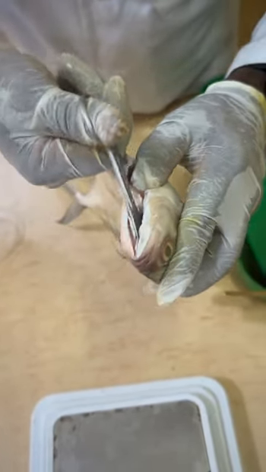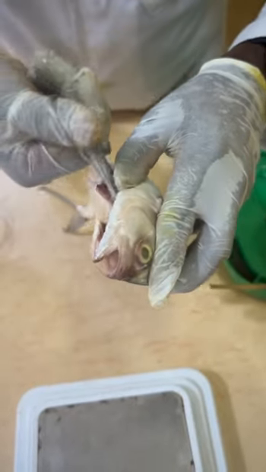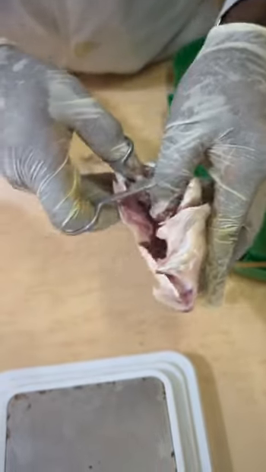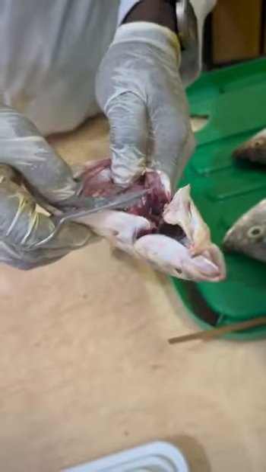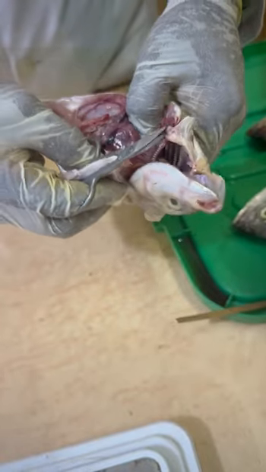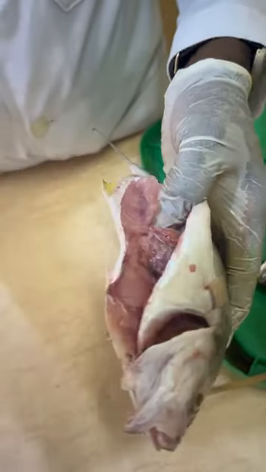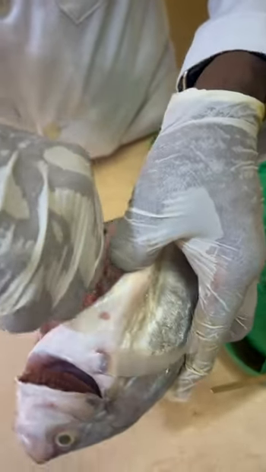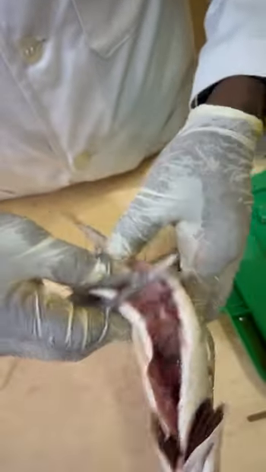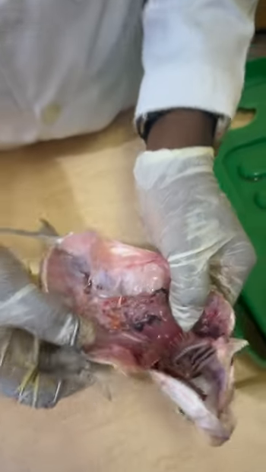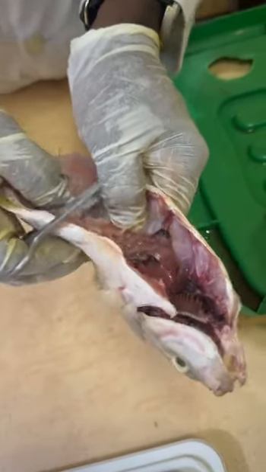Okay. Because of the nature of this fish, I need to have a bigger scissors. So when the fish is opened up, I want to examine the items in the fish.